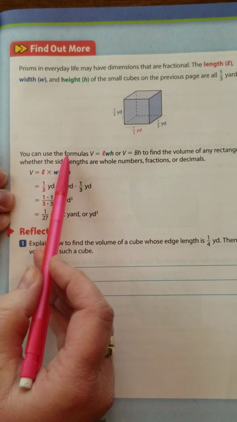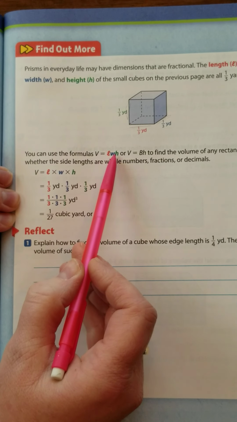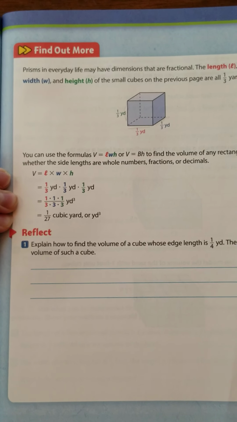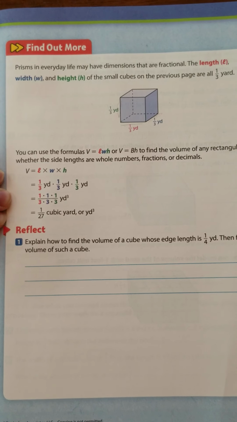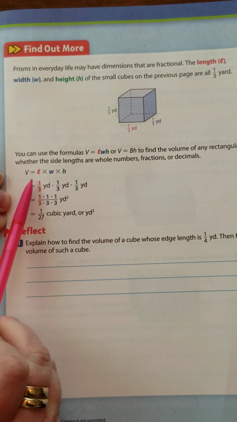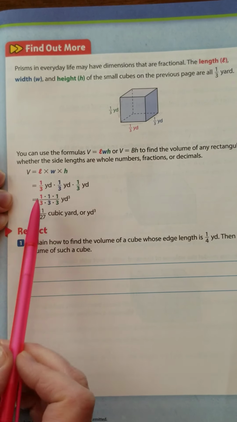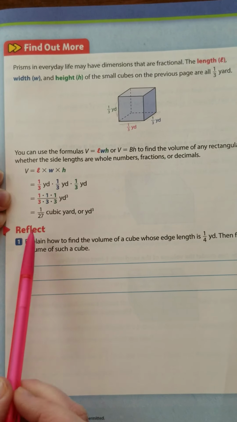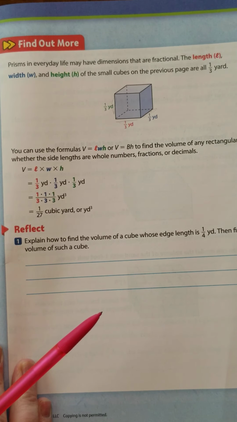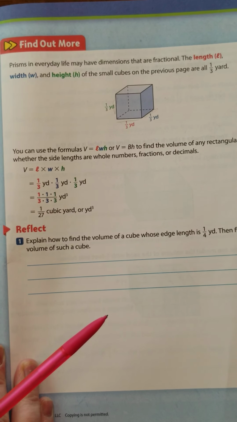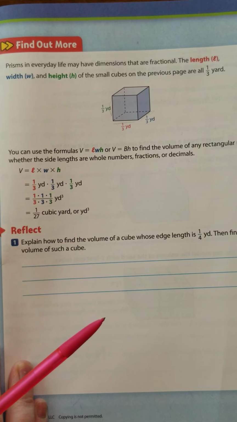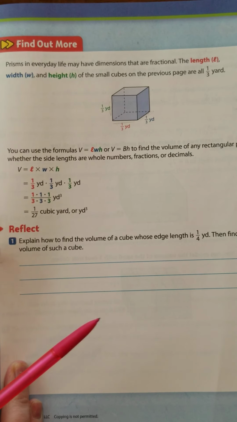Now it says you can use formulas. Volume equals length times width times height, or volume equals base times height, to find the volume of any rectangular prism, whether the side lengths are whole numbers, fractions, or decimals. Here they've just shown us what they've done. They took length times width times height, 1/3 times 1/3 times 1/3, and you come up with 1/27 cubic yard. In the reflect section, it asks us, explain how to find the volume of a cube whose edge length is 1/4 yard. Then find the volume of such a cube.